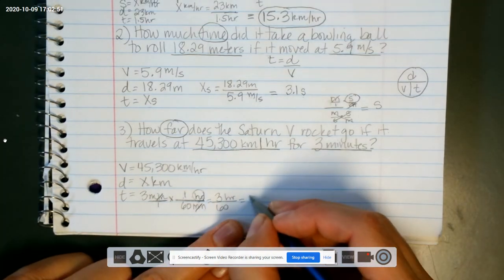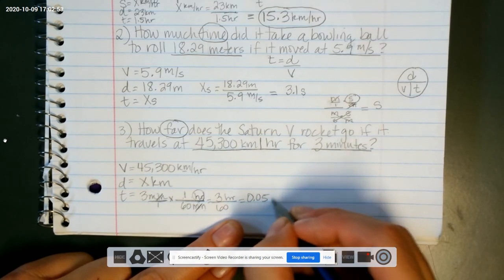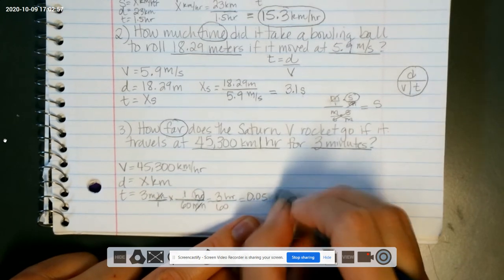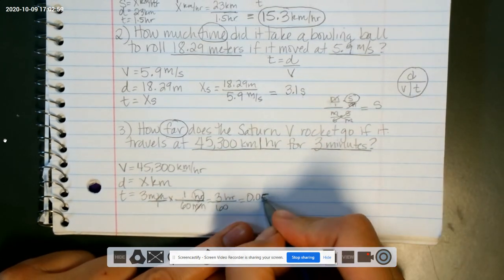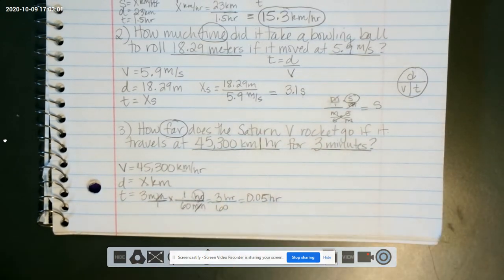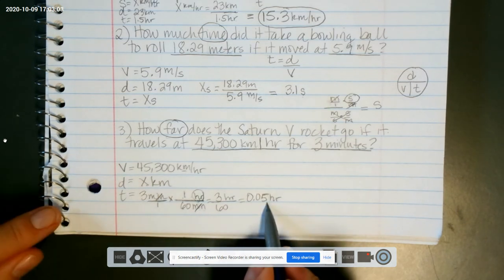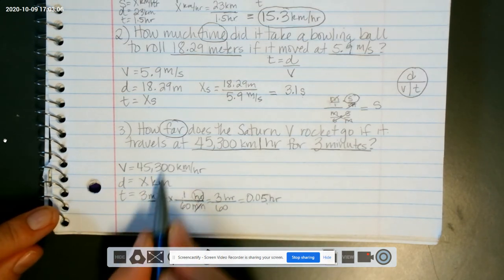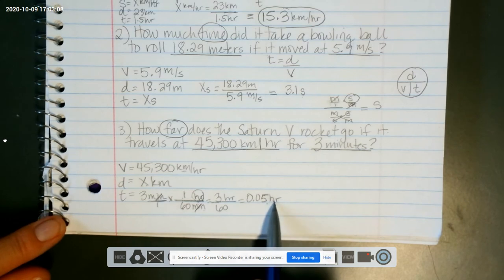So that's going to be 0.05 hours. See, we got rid of minutes. Hours. There we go. So now I have my time, I have my velocity, and I can find my distance, and they all match: hours, kilometers, kilometers per hour.